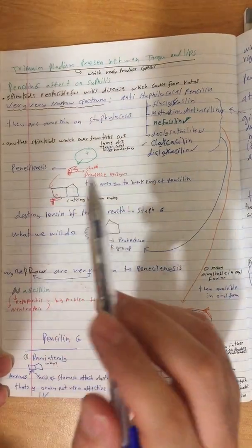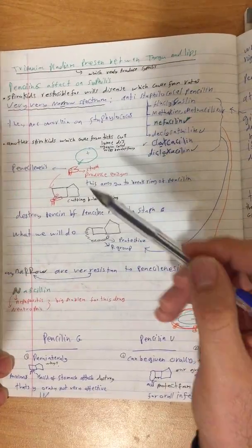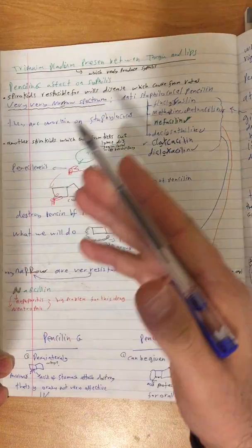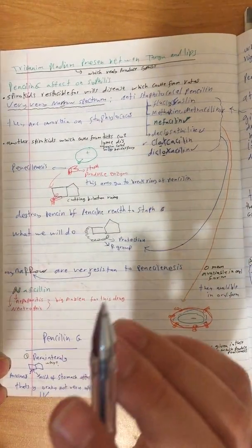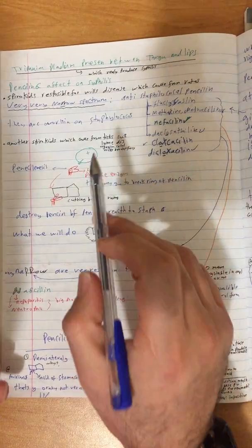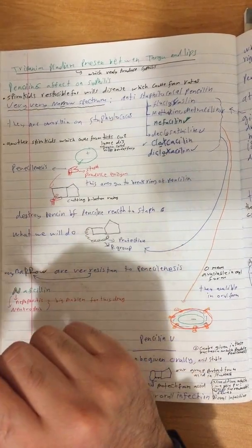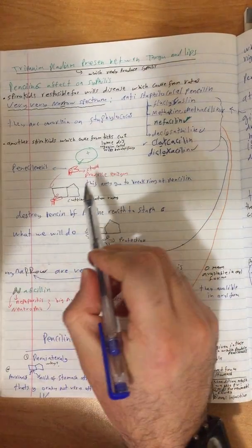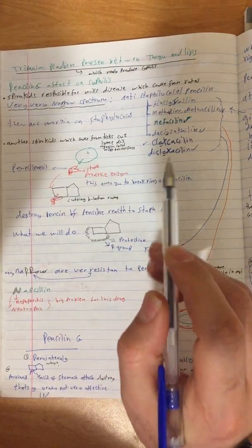So when the penicillin reaches the staphylococcus, when it wants to go and destroy the cytoplasmic membrane of staphylococcus, it starts producing this enzyme called penicillinase. The enzyme will go and break the ring of penicillin.